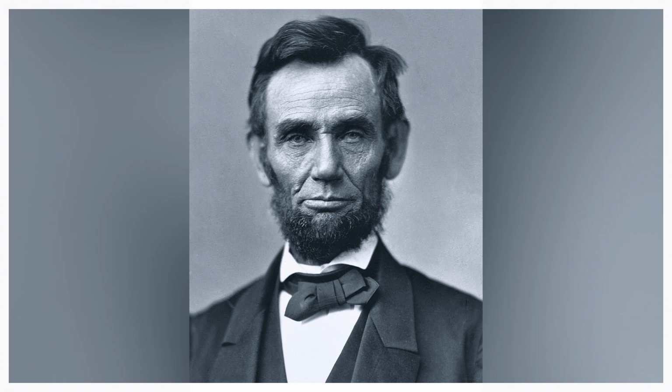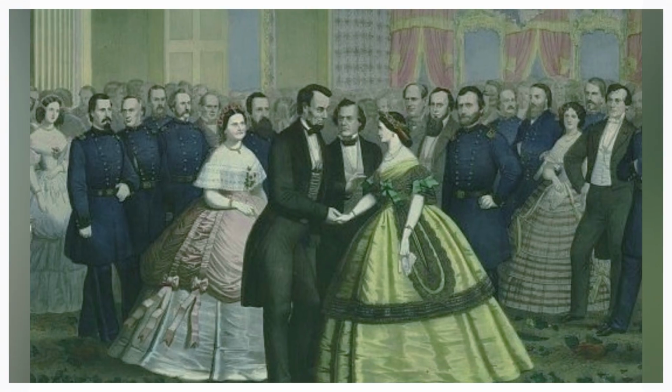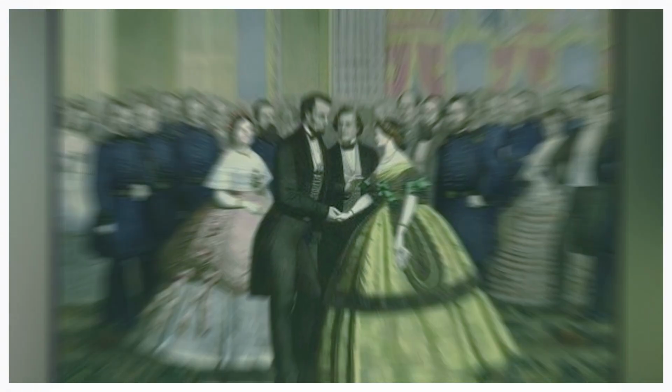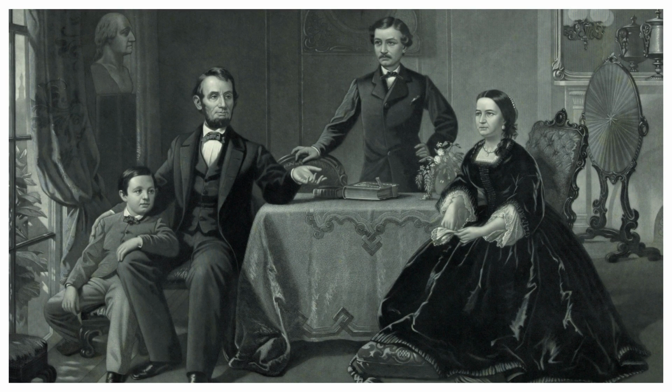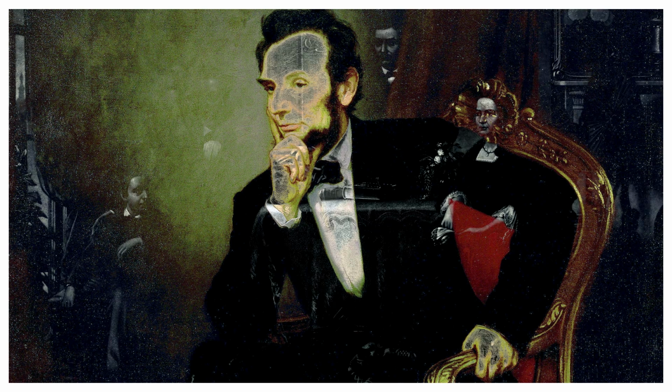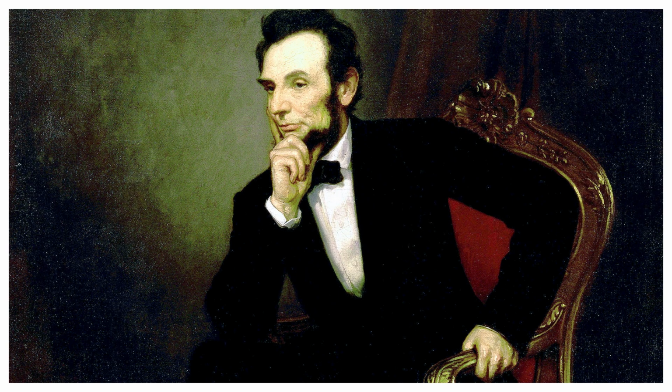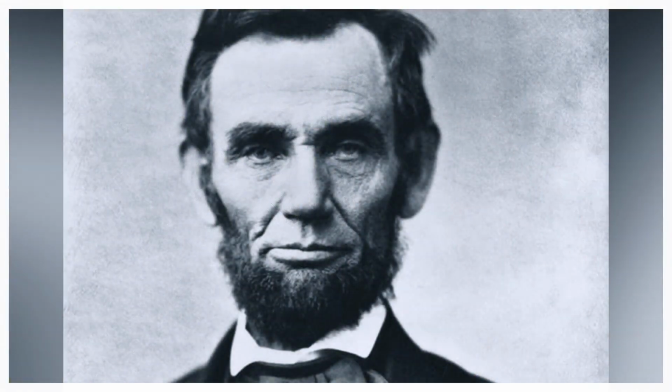Abraham Lincoln, 1809–1865, was the 16th President of the United States, serving from March 1861 until his assassination in April 1865. He is widely regarded as one of the greatest American presidents, particularly for his leadership during the Civil War and his efforts to end slavery. Here is a brief biography of Abraham Lincoln.